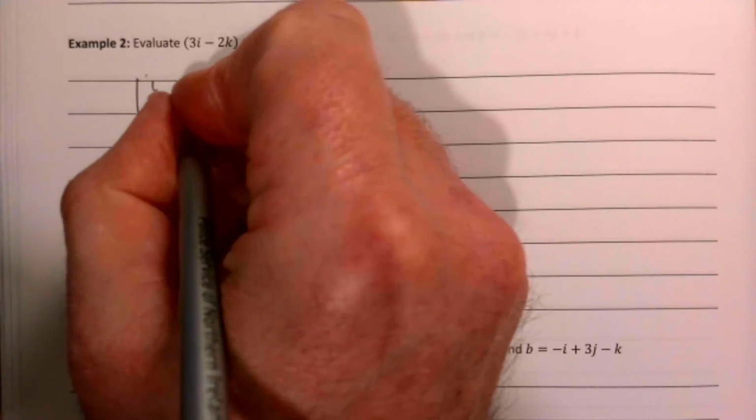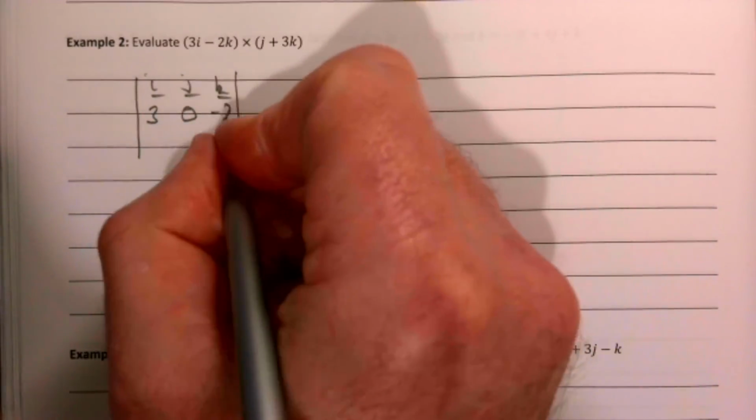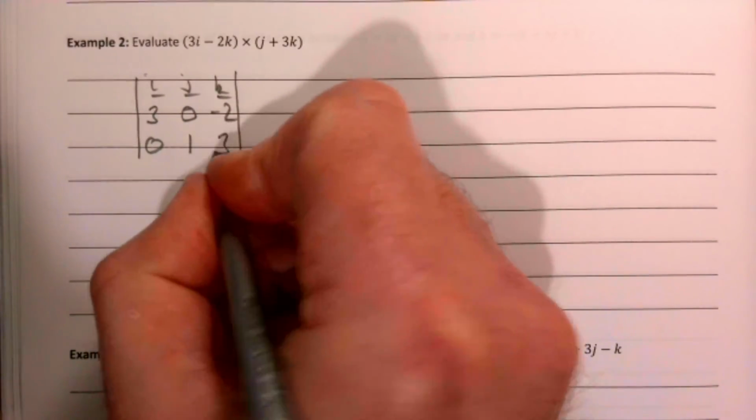Example 2 then is just the same, just be careful of the i's, j's and k's that are missing. So we set it up, we're finding the determinant i, j, k. Our first one then is 3, 0 because there's no j term, and then minus 2, and then there's no i term here, and then it's a 1 and a 3.